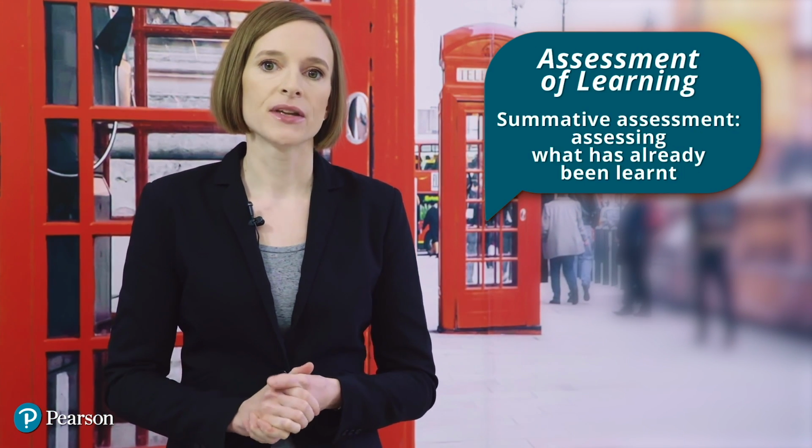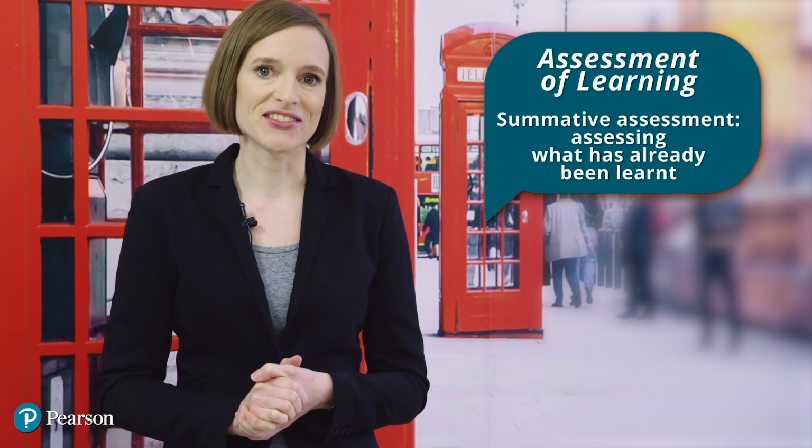Assessment is important in any learning and teaching environment. It shows us what has already been learnt and informs what needs to be learnt next. Traditionally, in English language learning, tests have been the main form of assessment. These are usually given at the end of a learning cycle, for example, an end of semester or end of year test. This type of testing is called summative assessment. Students have one chance to demonstrate their learning.